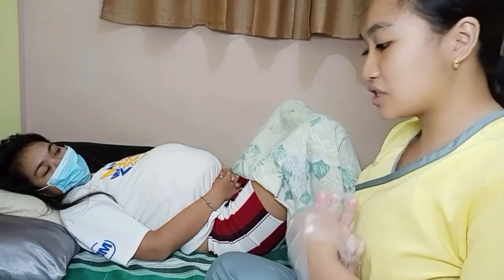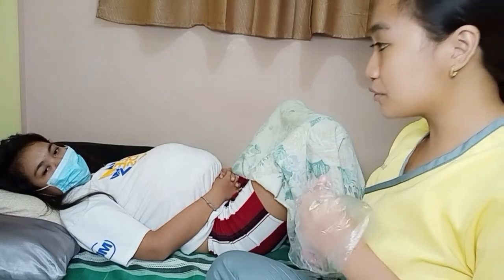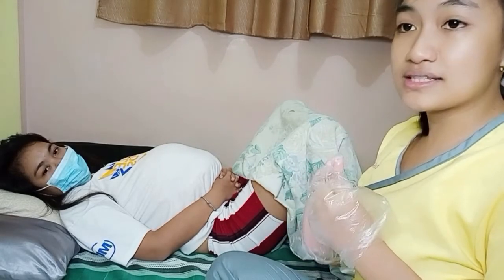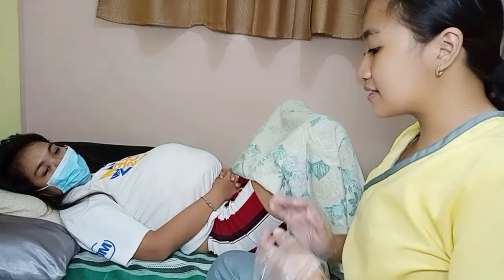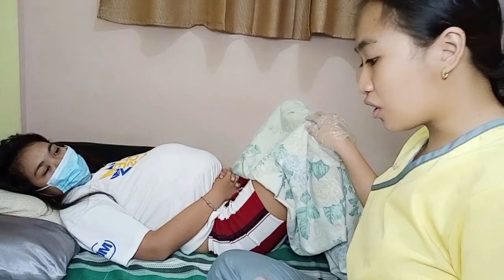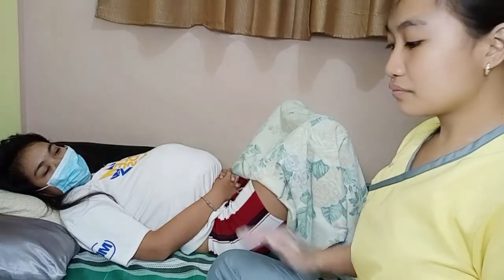There are 3 positions employed for internal examination. First, dorsal recumbent. Second, Sims position. And third is the lithotomy position. Position depends on the client's capability and also the examiner's preferred position. So, let's start.